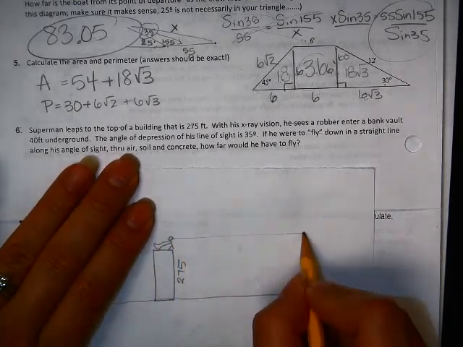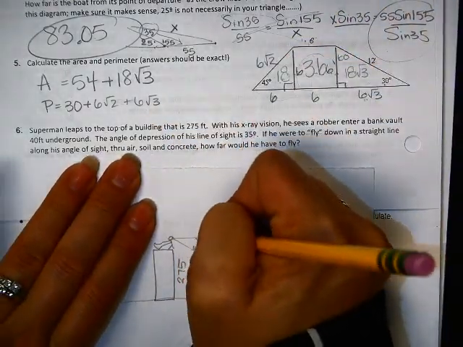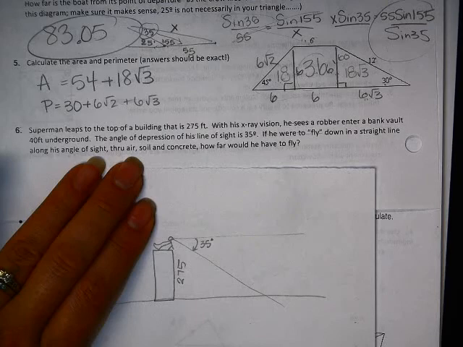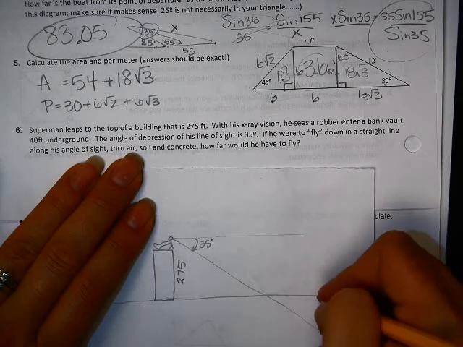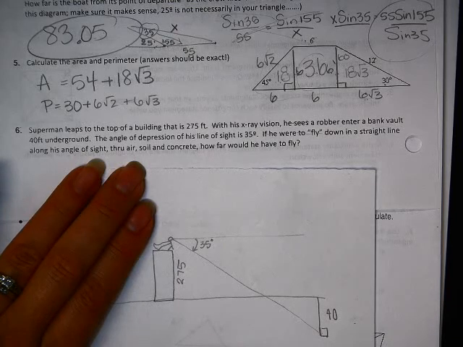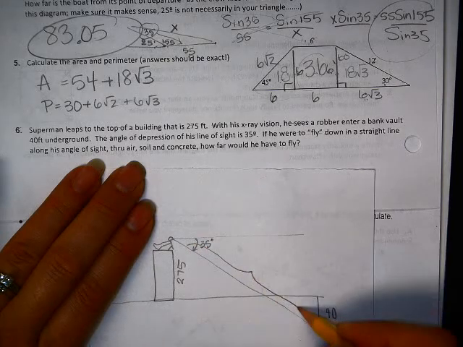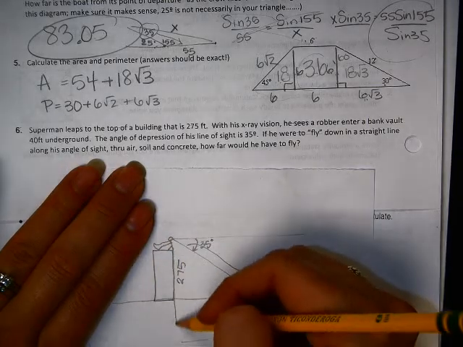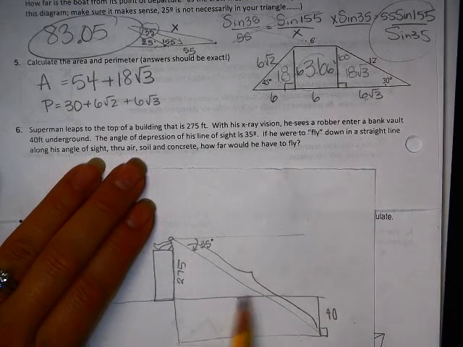So if he looks straight out, that would be 0. And he's looking 35 degrees down. And he sees him enter a vault. Here's our little vault, which is 40 feet underground. So we're saying if he flies down in a straight line, how far would he have to fly? So we're talking about this distance of flight is what we're looking at. So it seems we might want to go ahead and draw a nice big right triangle. I think that would be the easiest because I don't know either of those values.